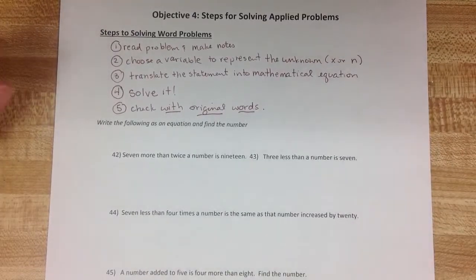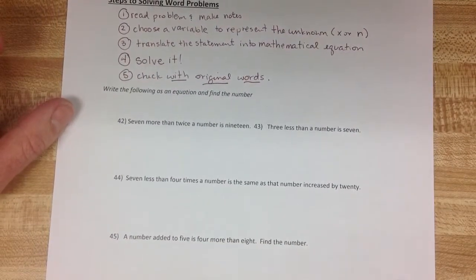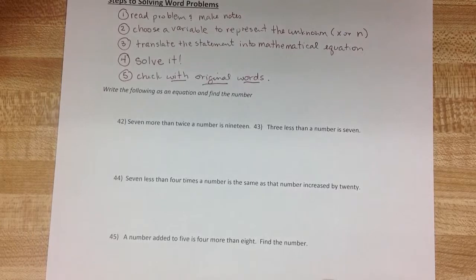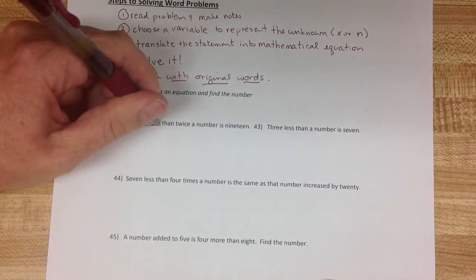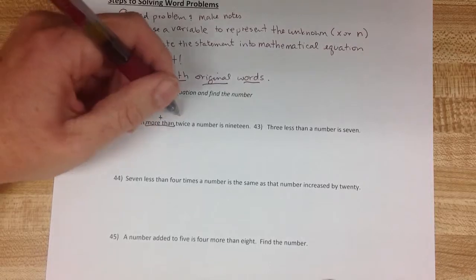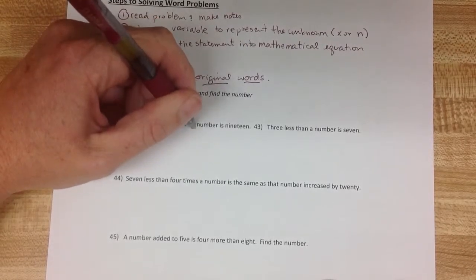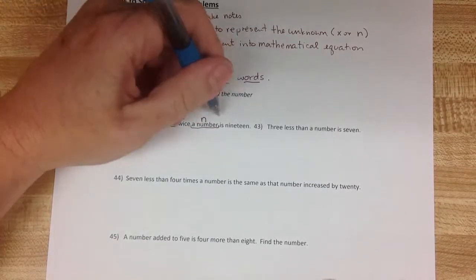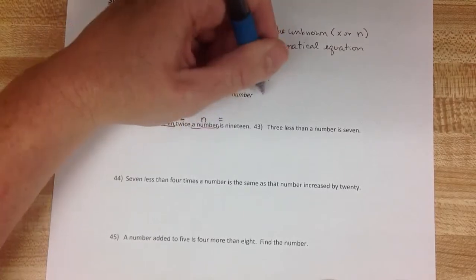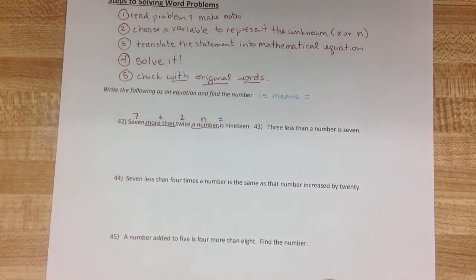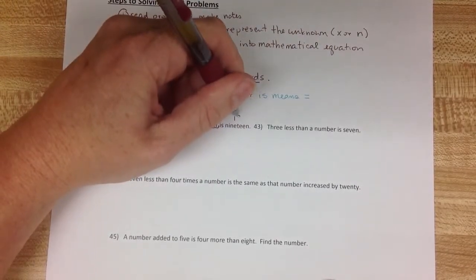So let's look at a couple of examples of this. 7 more than twice a number is 19. So the 7 is still going to be a 7. More than, we learned in the previous section, means plus. Our twice is a 2. Our a number, I'll use n. And here's the word that's different. Is. Is means equals. Is 19.